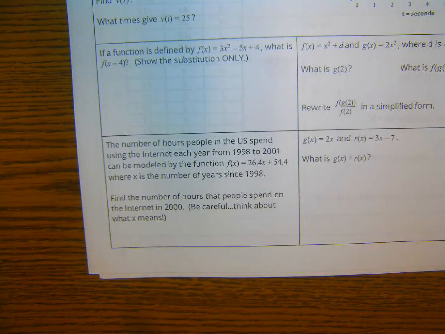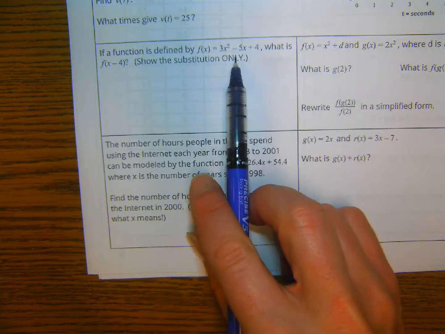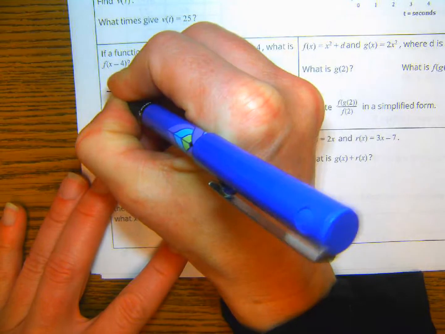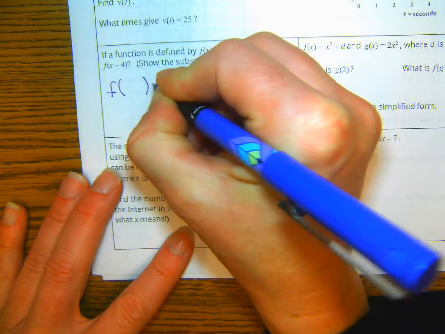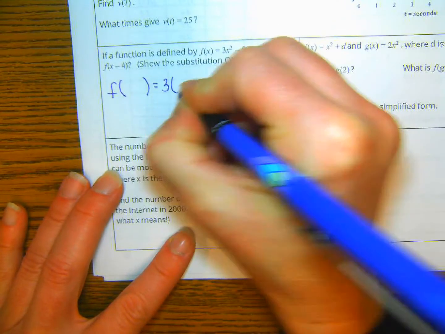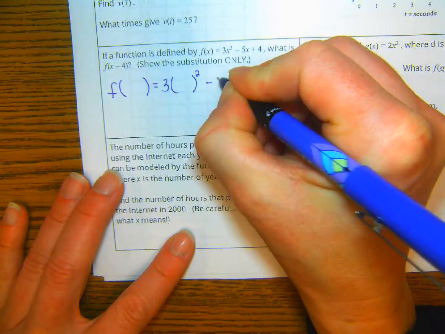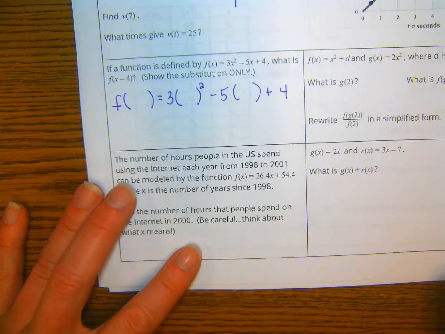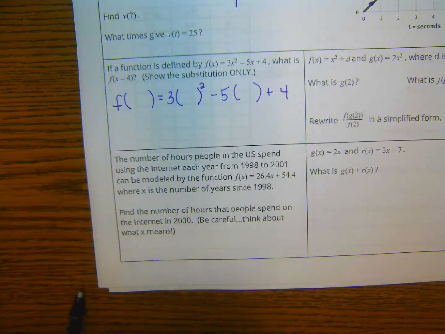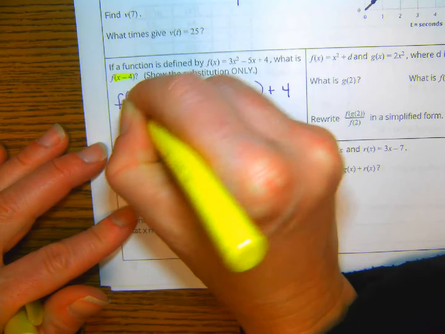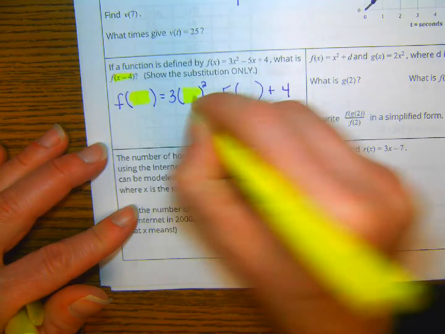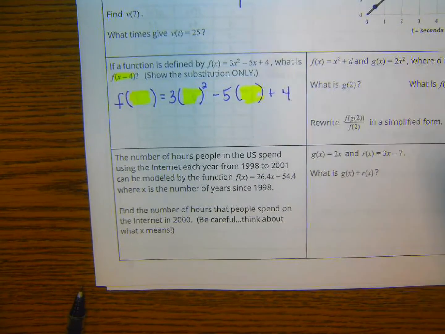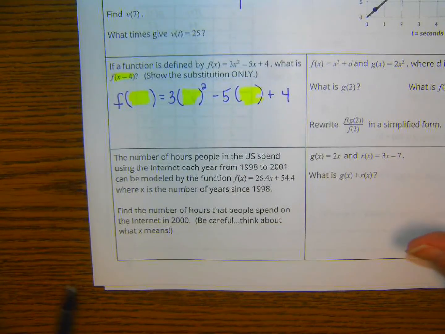If a function is defined by f of x is 3x squared minus 5x plus 4, remember in class we showed that we would just rewrite that to help ourselves out. 3 parentheses squared minus 5 parentheses plus 4. So I'm going to have you finish that out. If we have x minus 4, then that's what you're going to fill in for these values. And notice I said show the substitution only. You do not have to distribute.